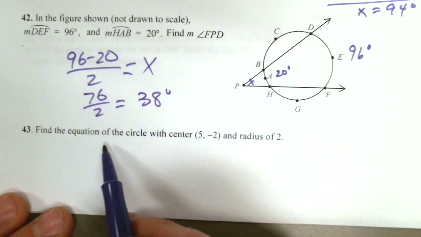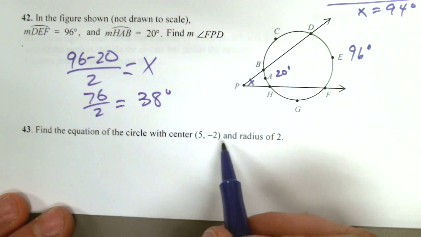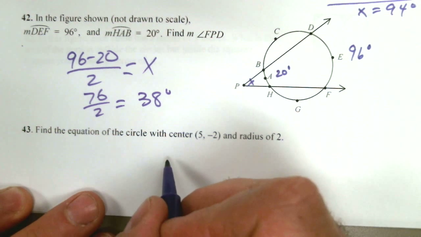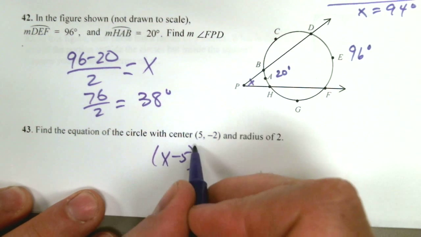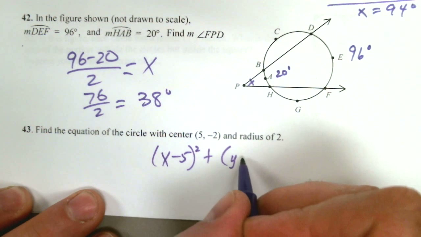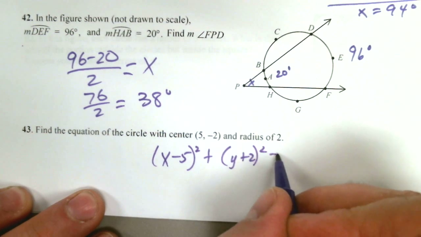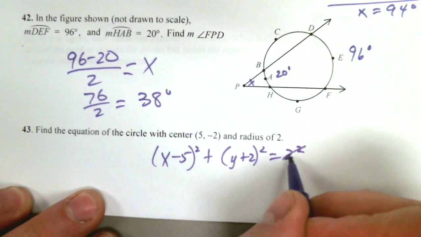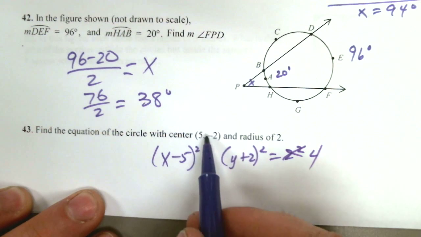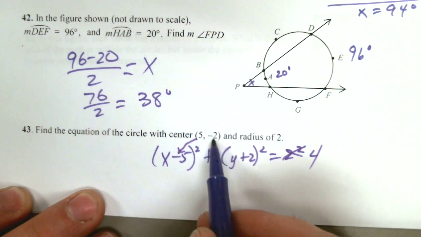The equation of a circle with center at 5, -2 with a radius of 2, we're going to use x minus 5 squared plus y plus 2 squared equals 2 squared, or 4. Notice that we're using the opposite signs.